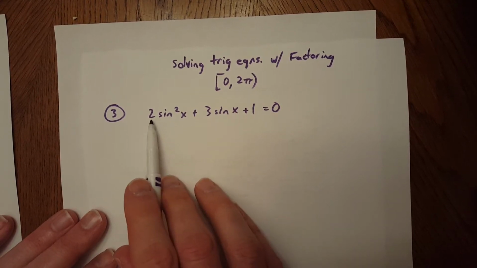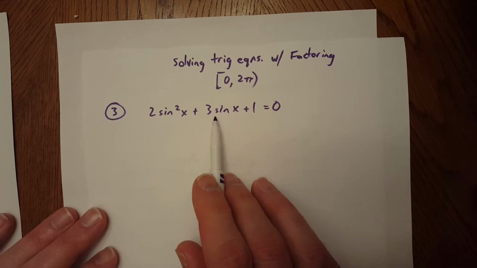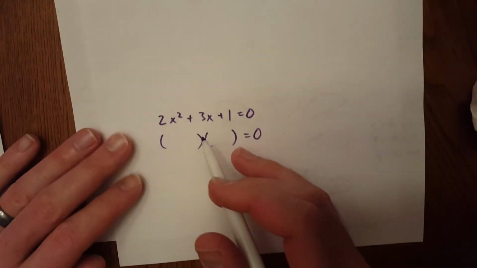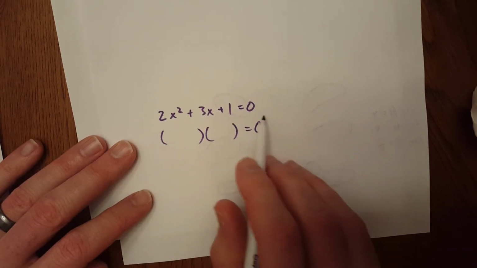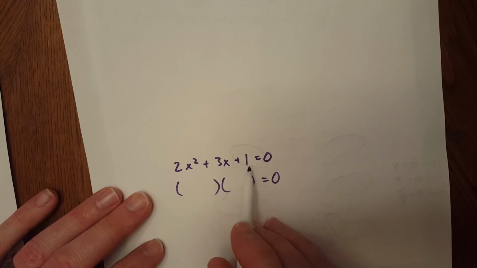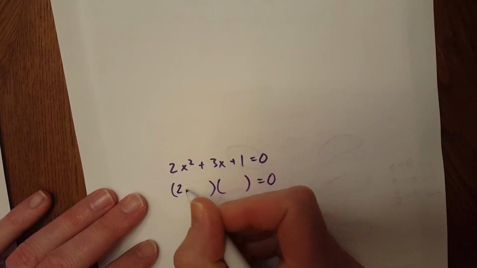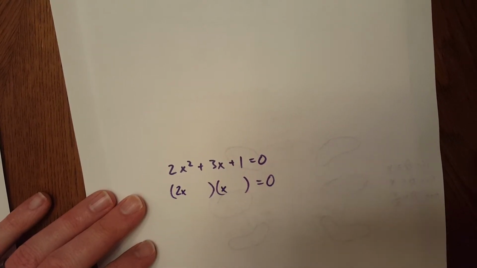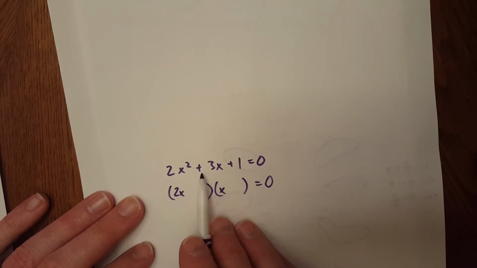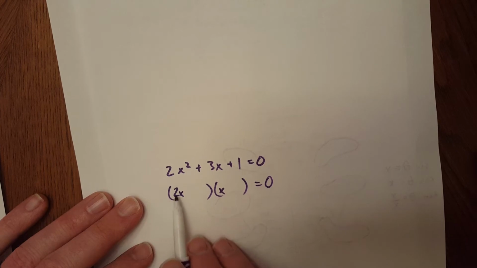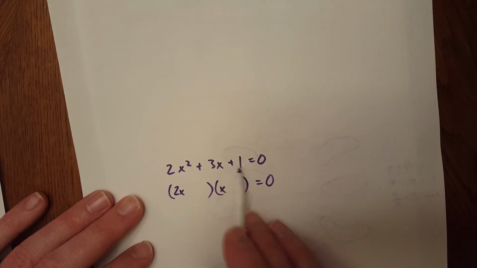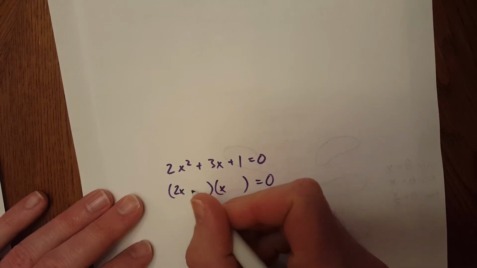So here we're going to have 2x squared plus 3x plus 1. So if we take a look down here a little bit farther on the page, we have this problem that is very much like the original. So if we have 2x squared plus 3x plus 1, the way we can start factoring this is by going 2x and x. Remember that we want to multiply to positive 1, and we want to add to 3x. It's a little trickier when we have the 2 out in front of the x squared. But the only two numbers that multiply to 1 are 1 and 1, so let's give it a try and see if it works.